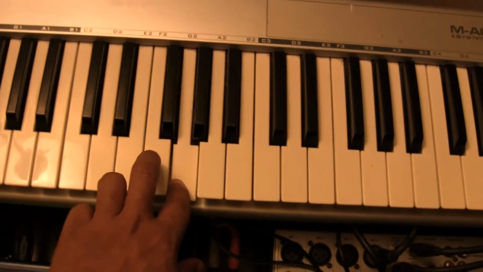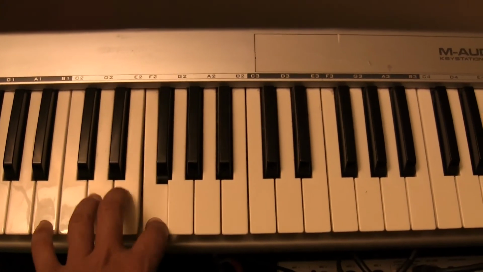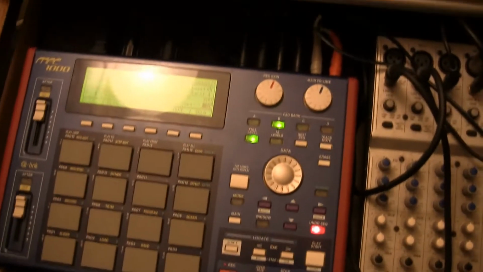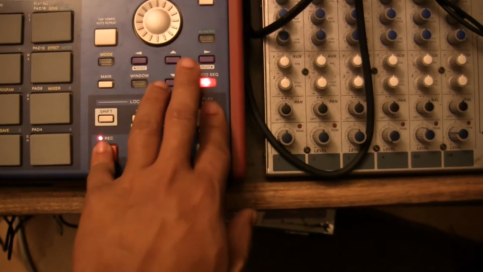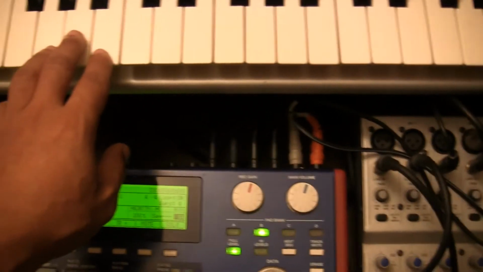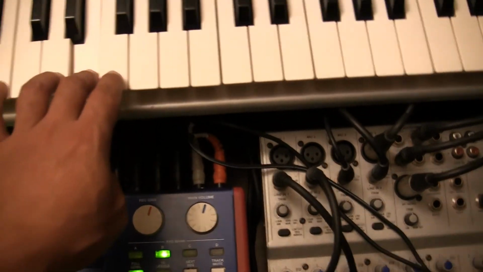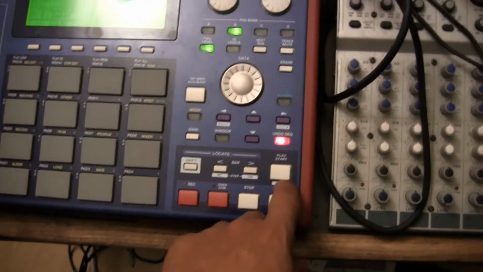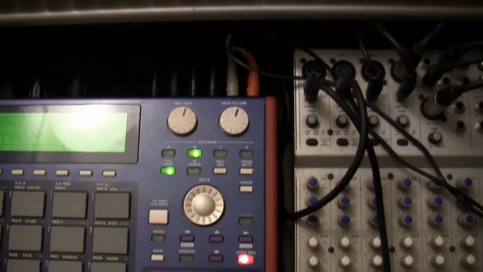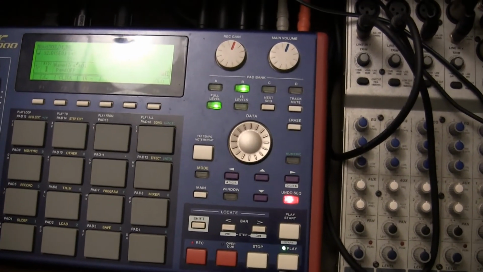Keyboard. Got my sine bass on. MPC set up. Now what I'm going to do is record. Now we just stop that. Now listen to this. Just play the MPC and it is playing exactly what I played on the keyboard.